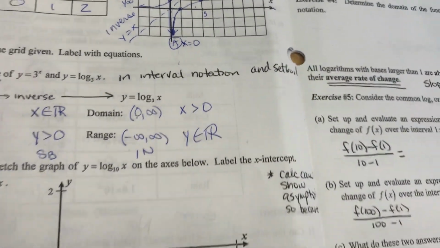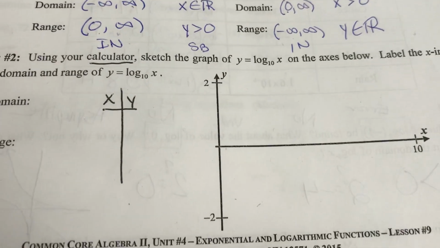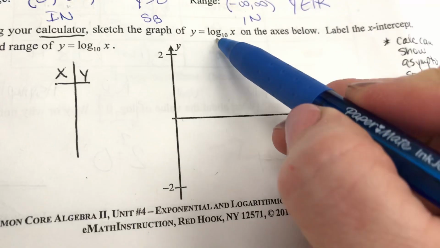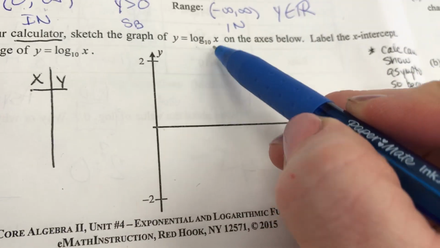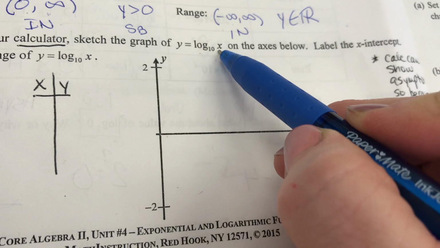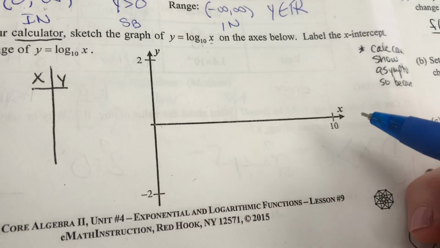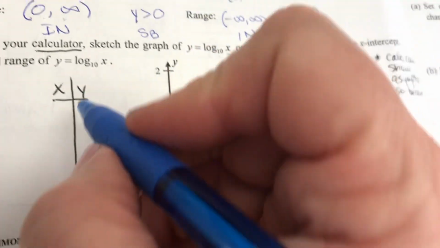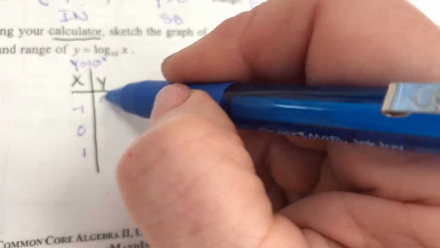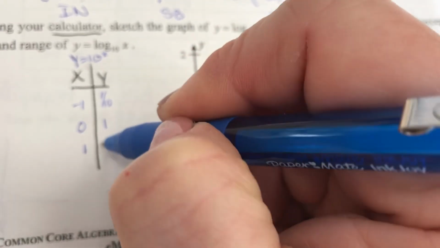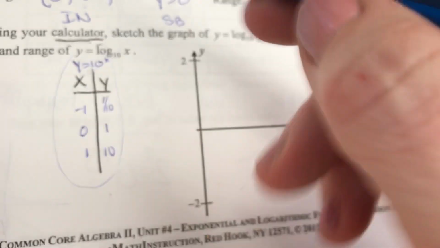All right, now, it states to do this in your calculator. Y equals log base 10 of x, which you know is a common log, and they don't even have to write that 10 there. We discussed that today in class. So if you think about this, just work backwards. This is y equals 10 to the x, negative 1, 0, 1, 1/10, 1, 10. That's last unit.